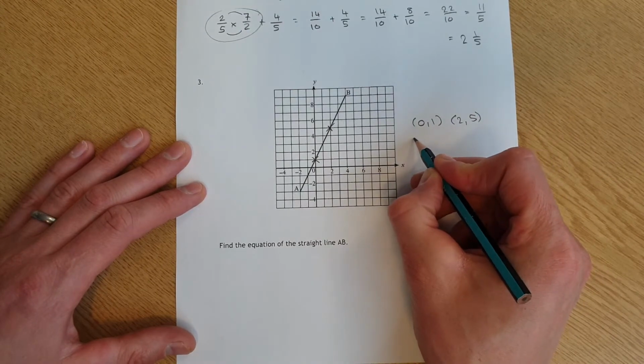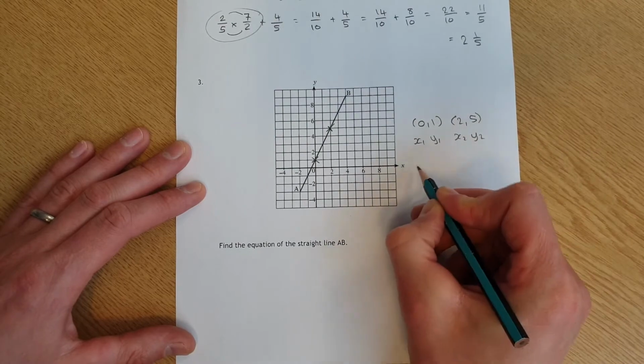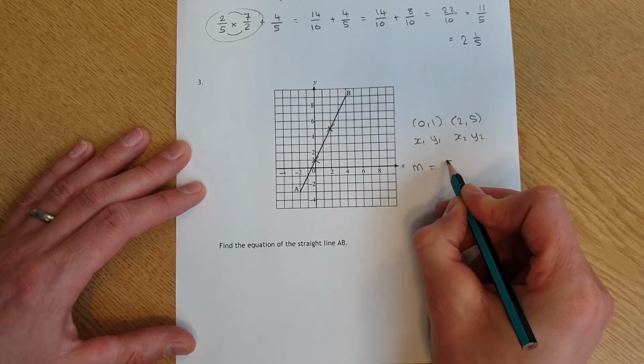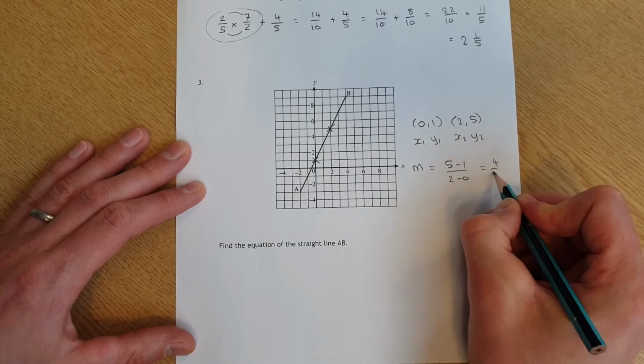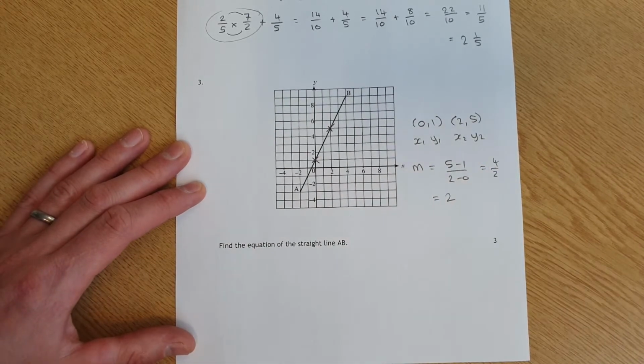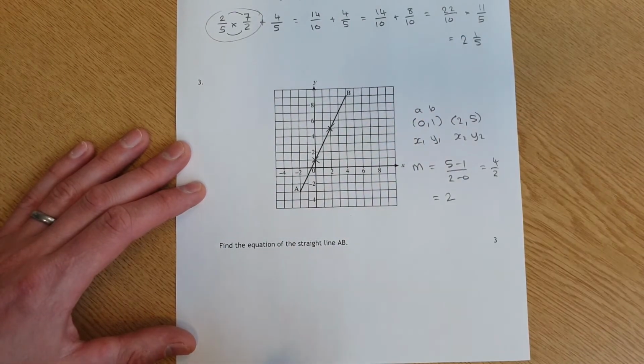Now, I need to find the gradient of the line. So x1, y1, x2, y2. So gradient is going to be 5 minus 1 over 2 minus 0. That's 4 over 2, and that's equal to 2. Now we can pick either one of the points, call it AB. Doesn't make any difference which one you pick.